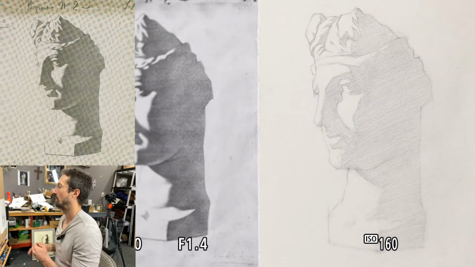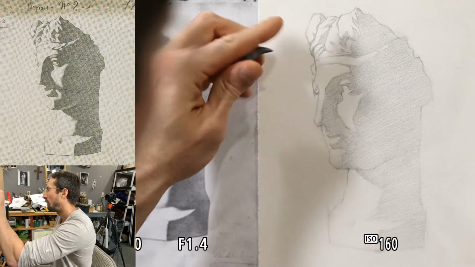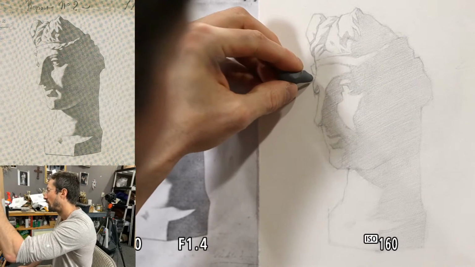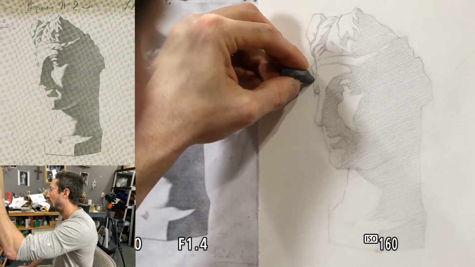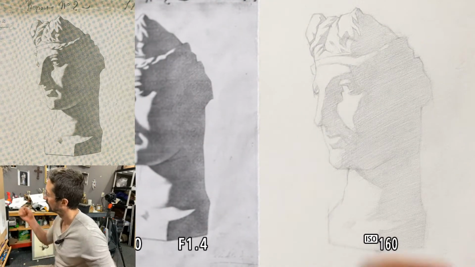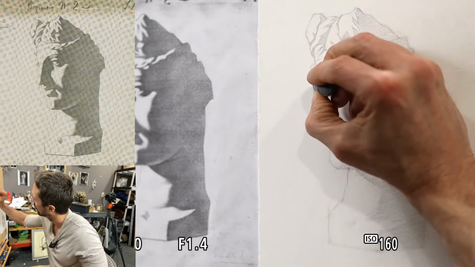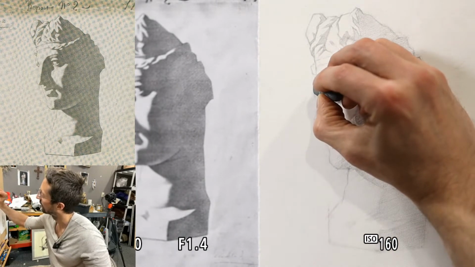Slight gesture. Slight gesture. Don't want to make it too much. Down. Might have lost some form. Have to go back and get it. This, I'm going to draw with the eraser here. I'm going to essentially take it and press the line out that way just a little bit.